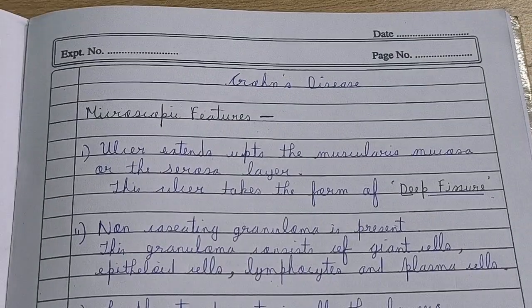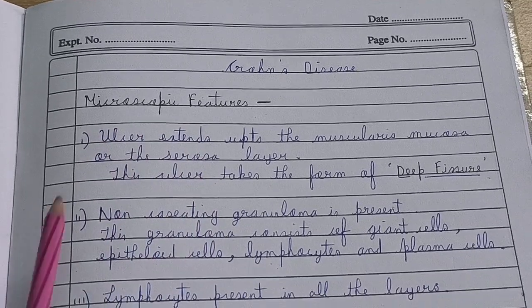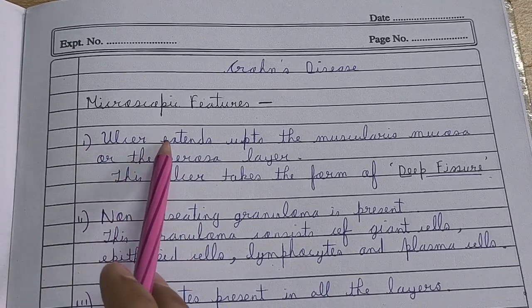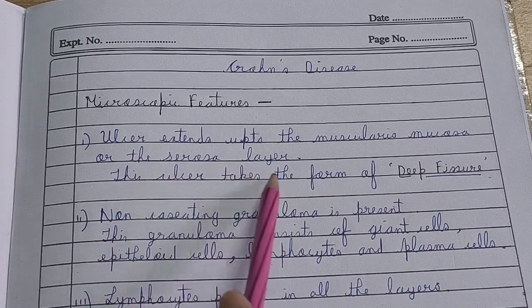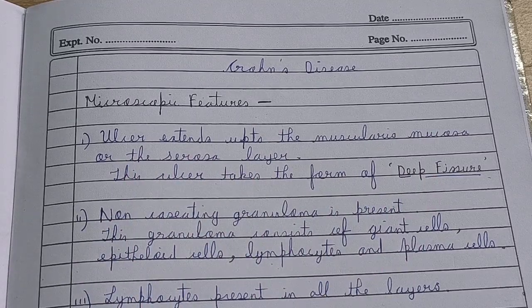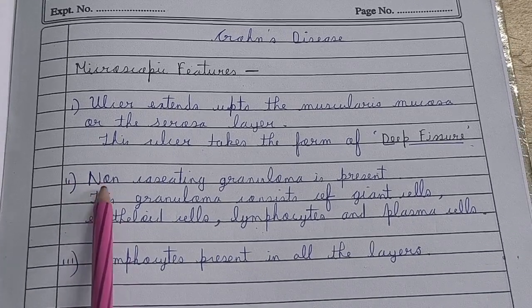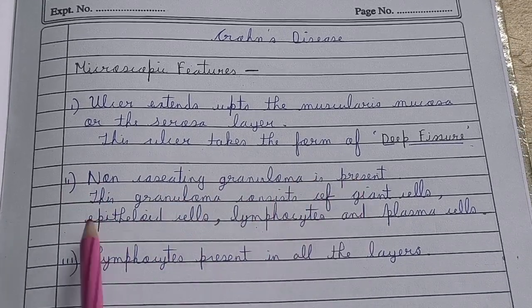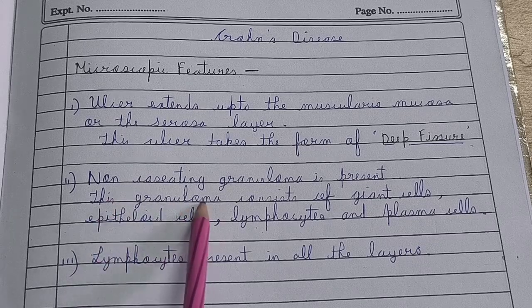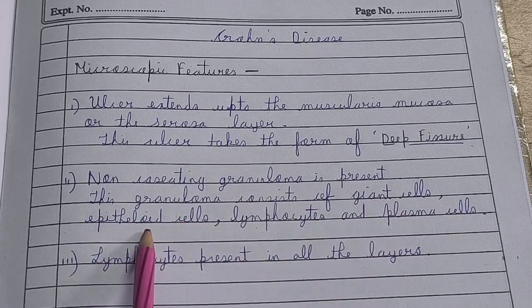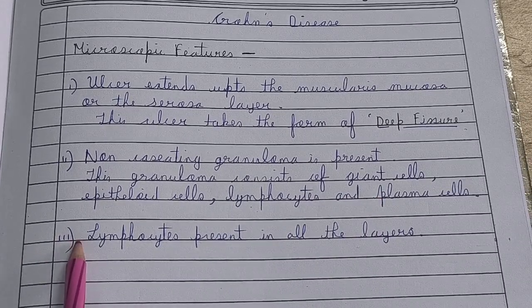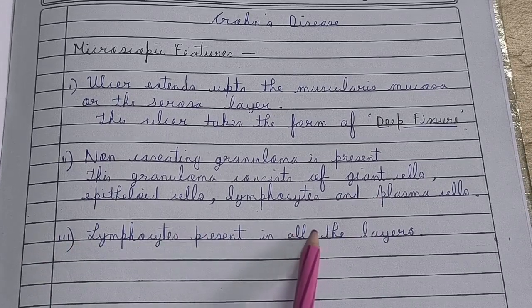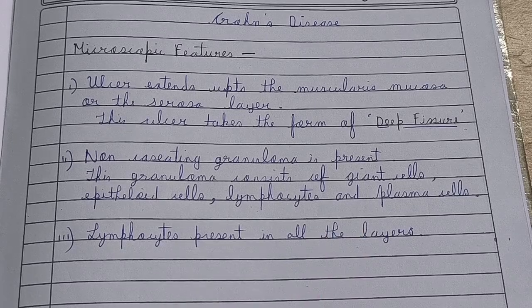So see what I have written. The microscopic features: the first thing is that the ulcer extends up to the muscularis mucosa or the serosa layer, and this ulcer takes the form of a deep fissure. Second, a non-caseating granuloma is present, and this non-caseating granuloma consists of giant cells, epithelioid cells, lymphocytes and plasma cells. And the third thing is that lymphocytes are present in almost all the layers. So these are the histopathological findings of Crohn's disease.